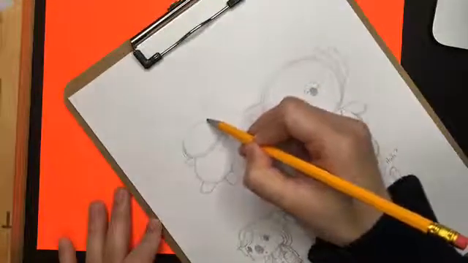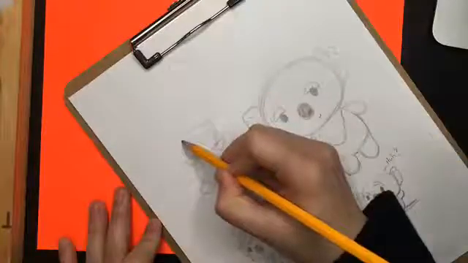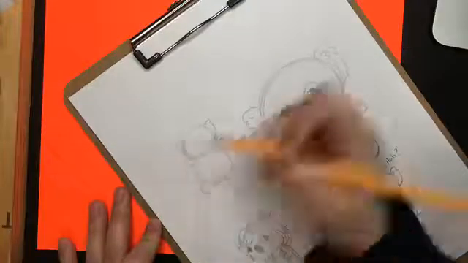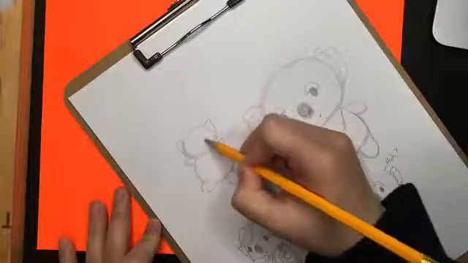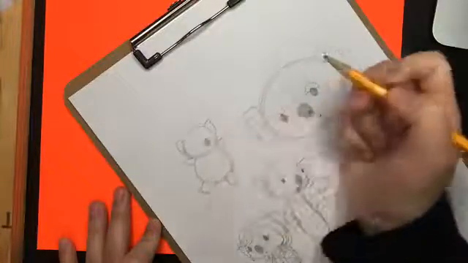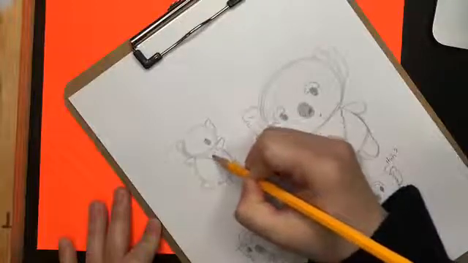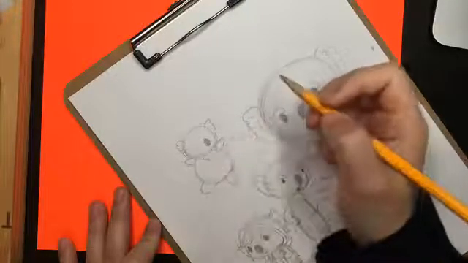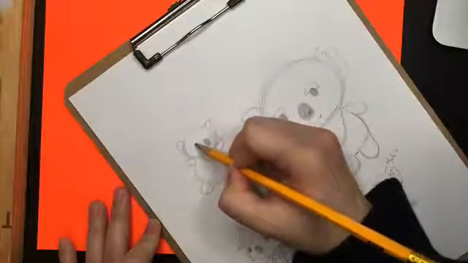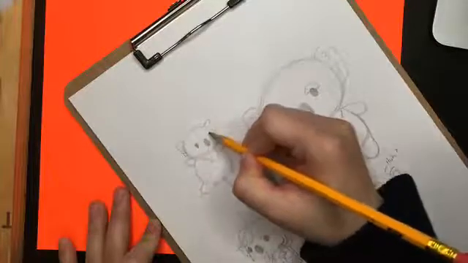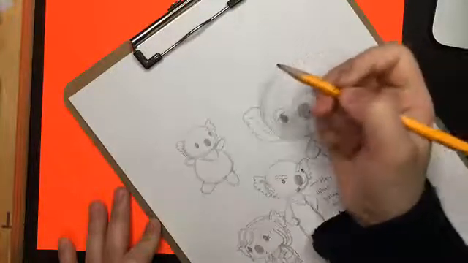And ears again. Ears on both sides. And the nose, big nose still. And you have the fluffy white hair on the chest. Eyes.